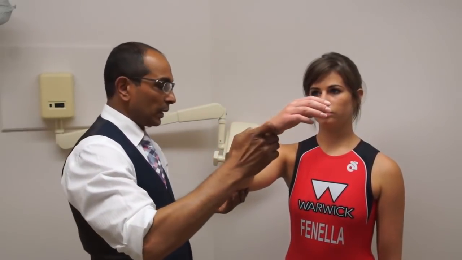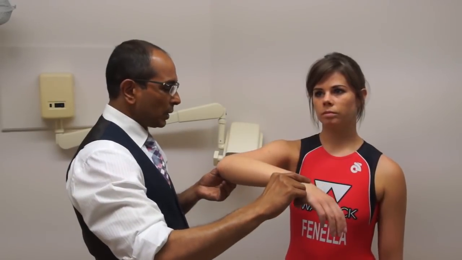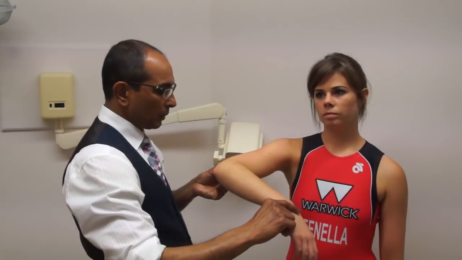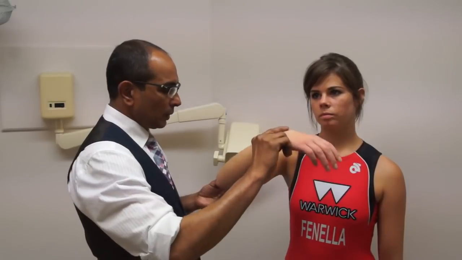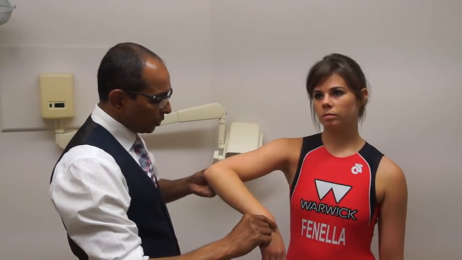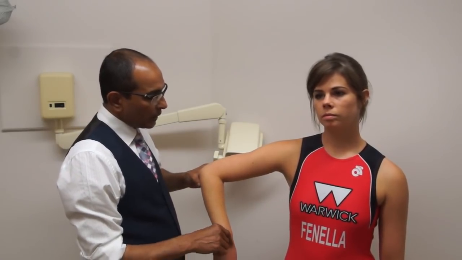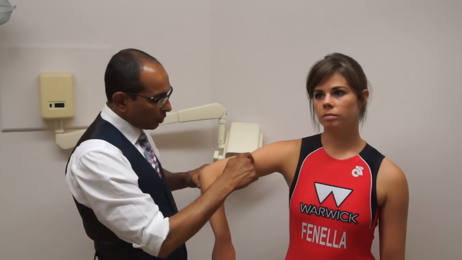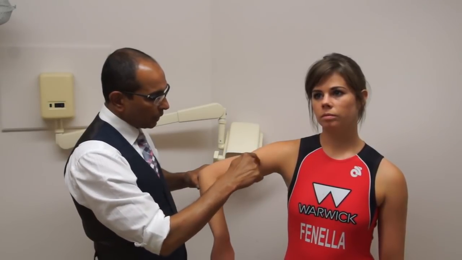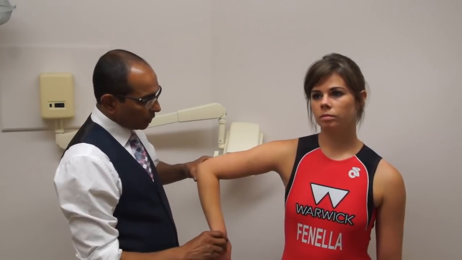The way to test that would be to get the patient to flex the arm to 90 degrees, flex the elbow, and rotate the hand down. Whilst carrying out this maneuver, if the patient has pain, it's worth asking them where the pain is, and they tend to point pain to be in the region of the deltoid. And that is a positive test for impingement.